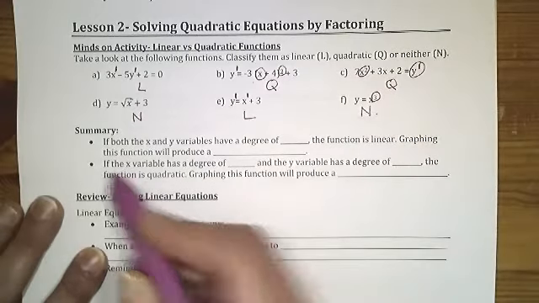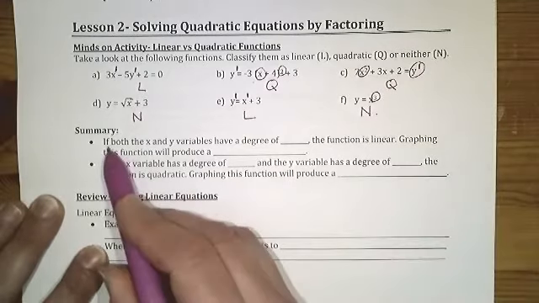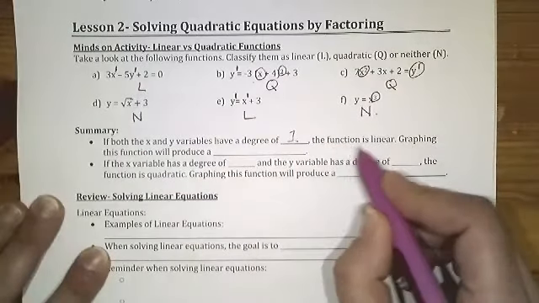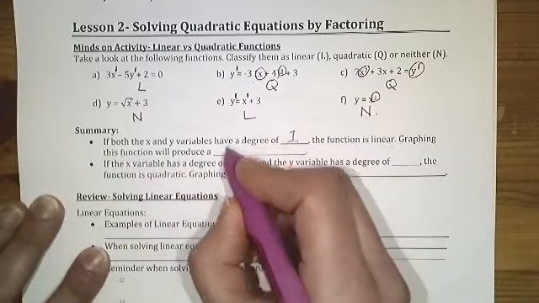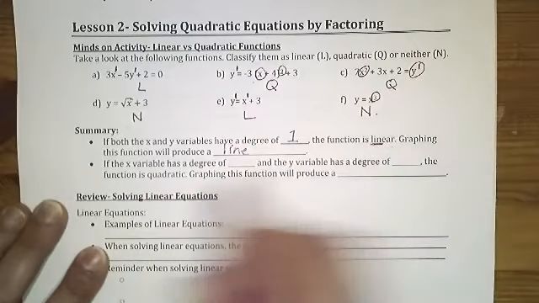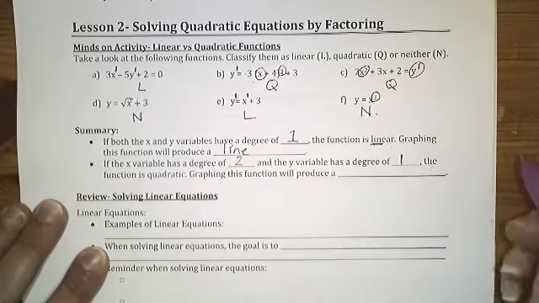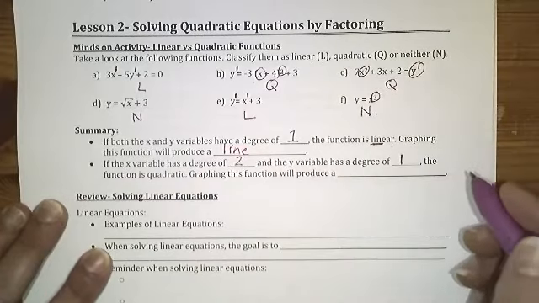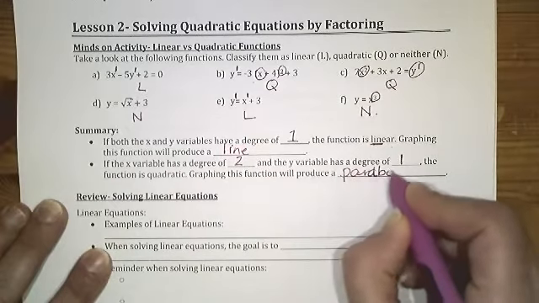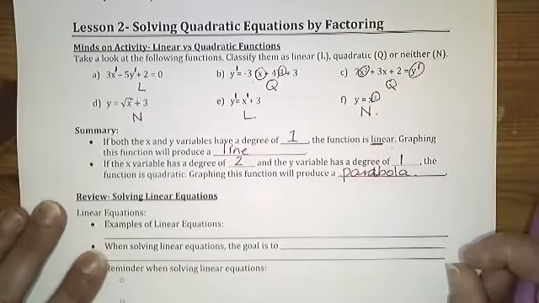So let's just summarize what we're looking for in an equation to determine if it's linear, quadratic, or neither. If both the X and Y variables are of degree 1, the function is linear. Graphing this function will produce a line. Remember, that's how we start linear, line. If the X variable is of degree 2 and the Y variable is of degree 1, the function is quadratic. Graphing this function will produce a parabola, and we learned this in the previous unit, that it is a parabola. Sorry about that little A.